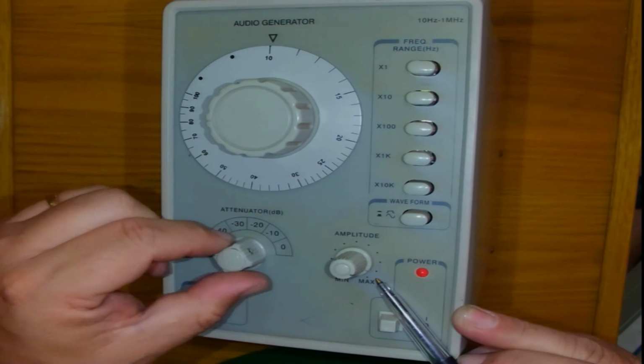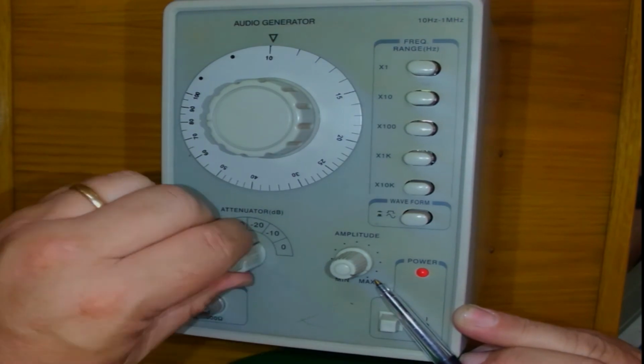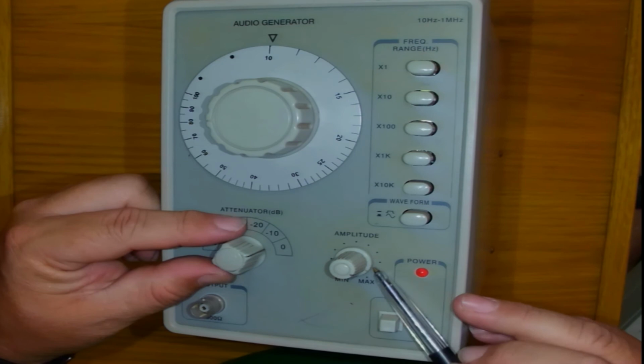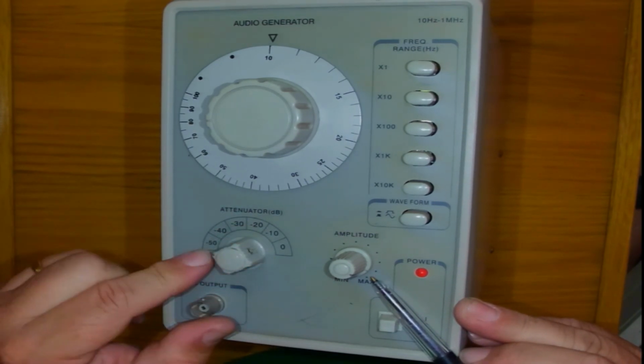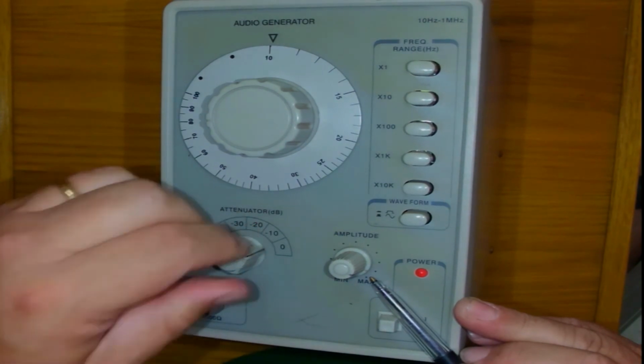So it can go very small. The beauty is I don't need to touch my amplitude. I can simply use the attenuator to make it less. And my waveforms will be clear.